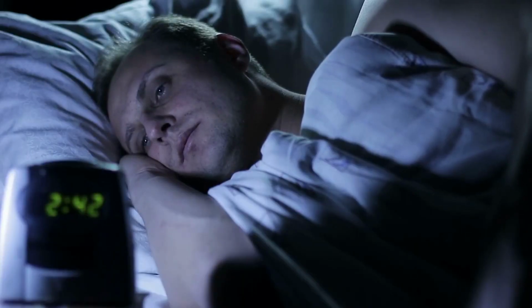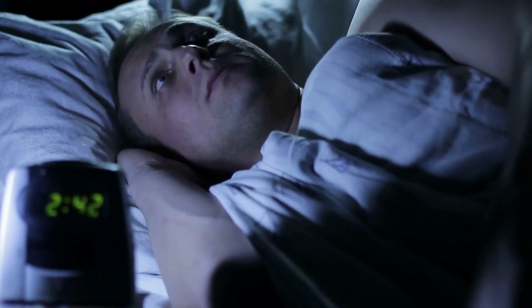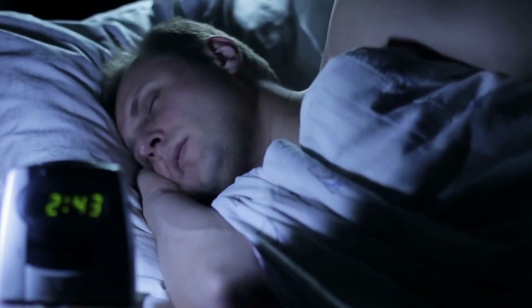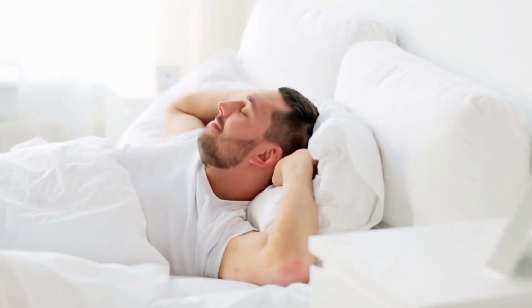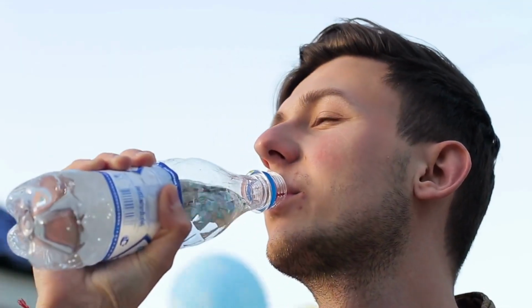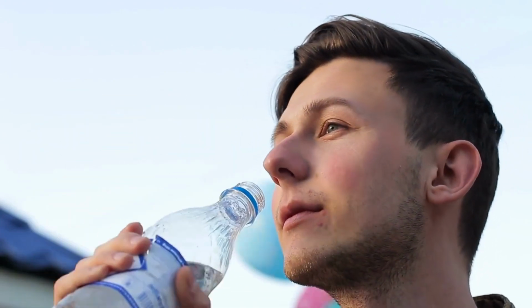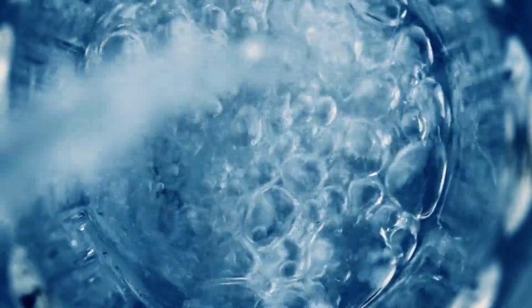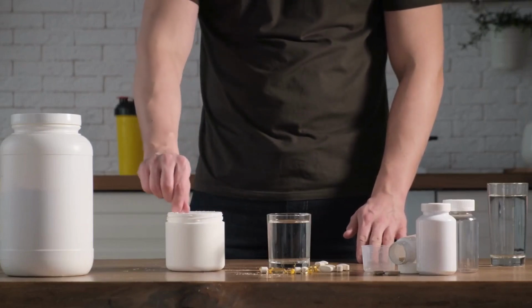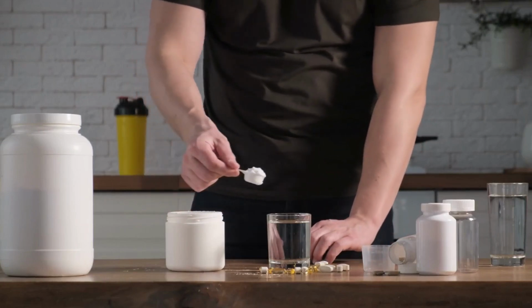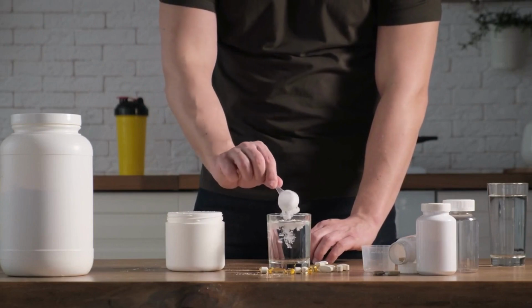5. Get enough sleep. Getting enough sleep is important for maintaining a healthy weight and reducing insulin resistance. Aim for 7 to 8 hours of sleep per night. 6. Drink plenty of water. Staying hydrated can help regulate blood glucose levels and improve insulin sensitivity. Aim to drink at least 8 glasses of water per day. 7. Consider natural supplements. Some natural supplements, such as cinnamon, chromium, and magnesium, may help improve insulin sensitivity. However, it's important to talk to a healthcare provider before taking any supplements.